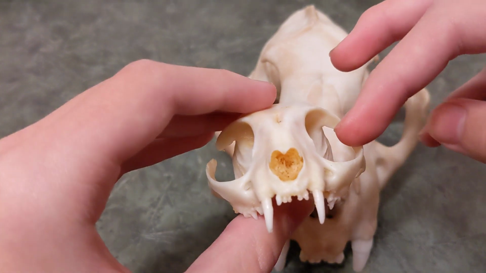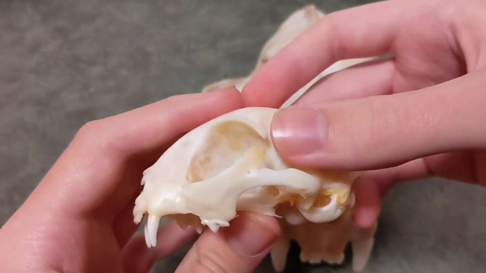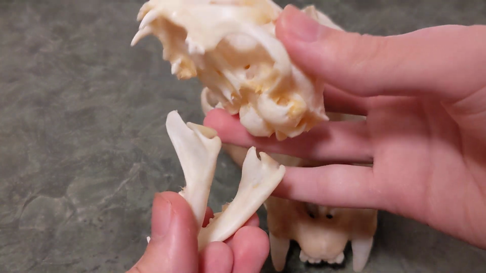But anyway, yeah, the large eye sockets and then the super long canines. Now, if we put the bottom jaw back here, you'll see how nicely it fits in.